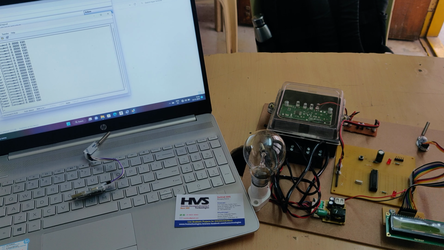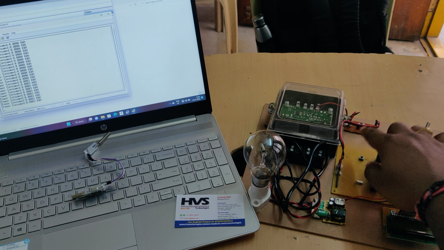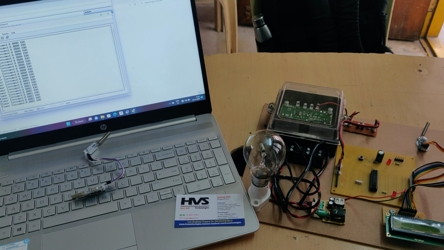And the third one is a reset switch. To restart the microcontroller, to reset the reading, just press and release, and the system will restart. So next, coming to the power flow.